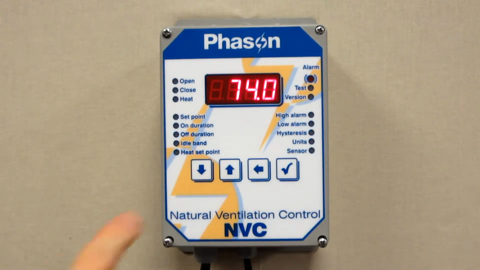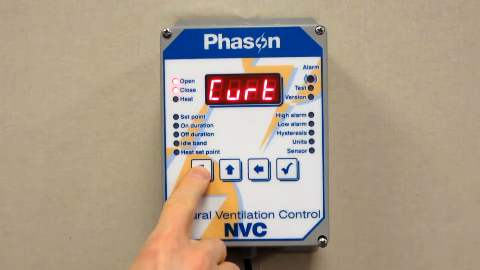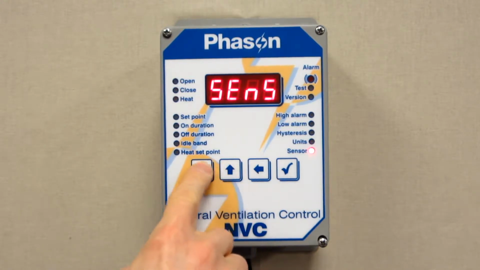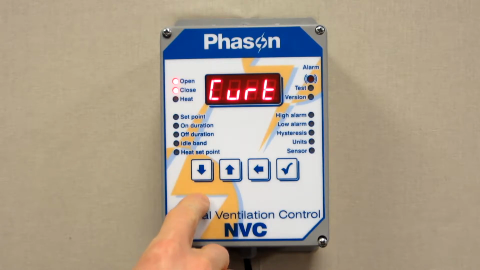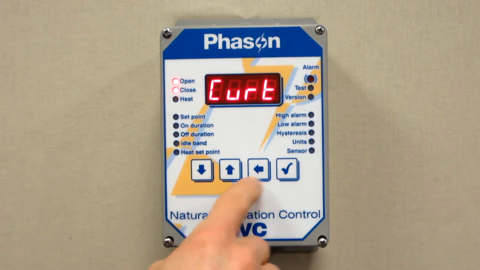To access the parameter list, press down. Use up or down to move to the parameter you want to change. Let's start with the open-close parameter, which is for the curtain, as indicated on the display. This parameter will choose auto or manual override for the curtain.